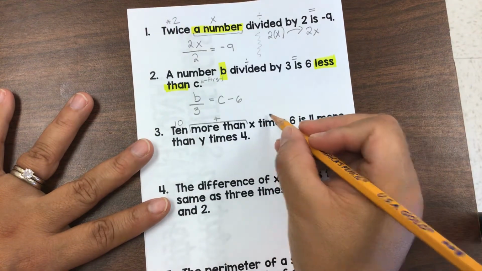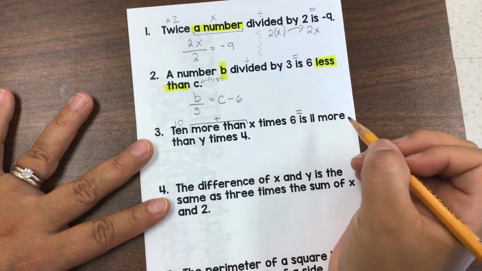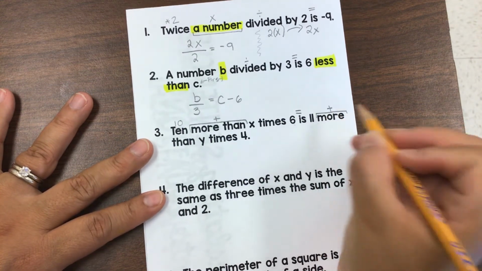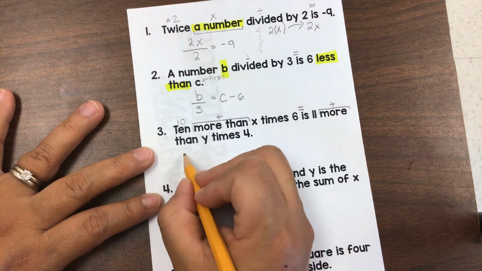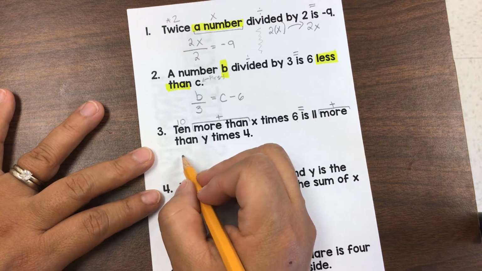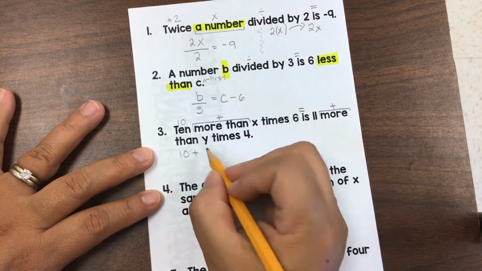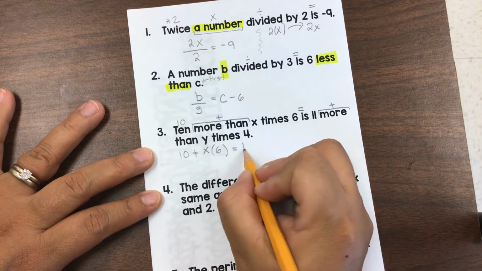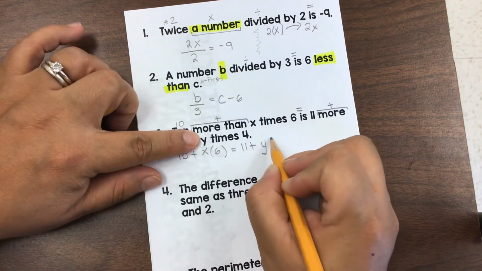X times 6 is equal to 11, so is 11 more than, so we got another plus sign right here, y times 4. I'm going to write it as most students understand it, and then we're going to clean it up so you can give me your best answer. 10 plus x times 6 is equal to 11 plus y times 4.